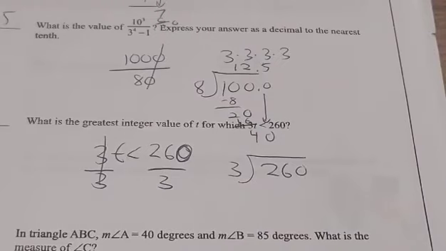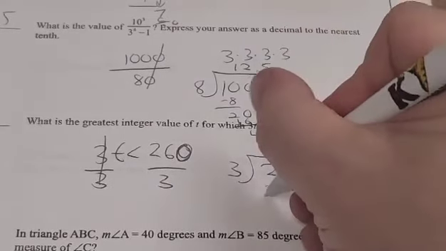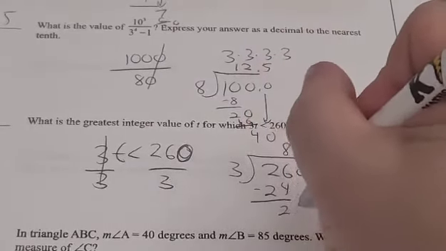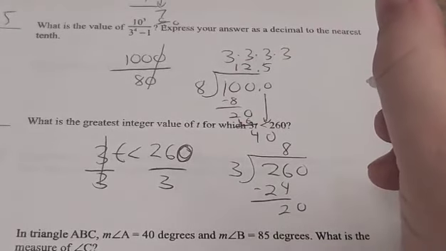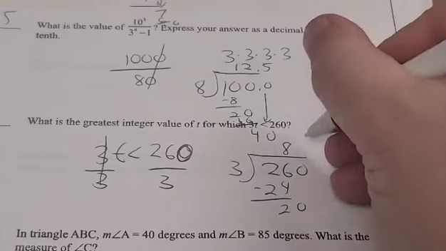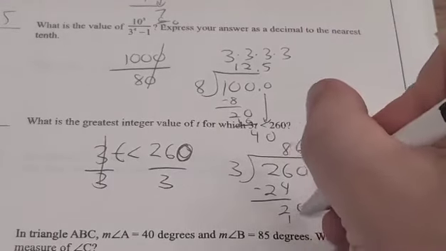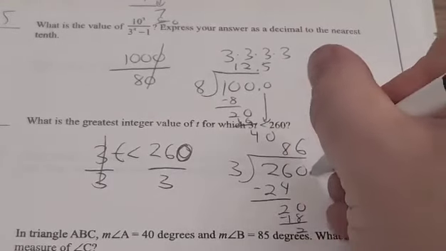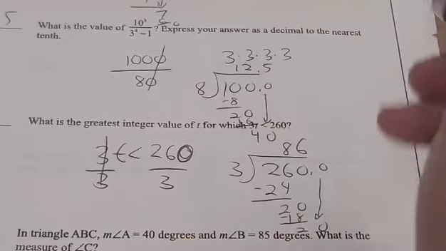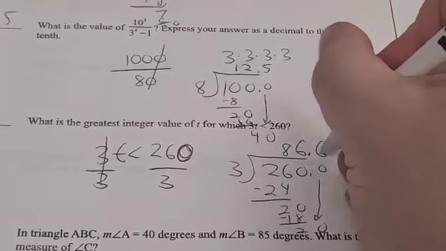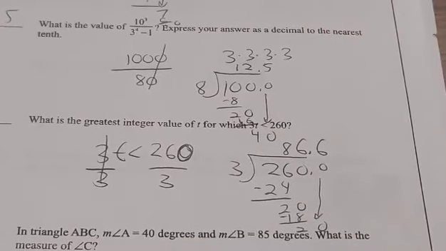2 times 3 is 6. 8 times 3 is 24. How many 3's are in 20? That would be 7 times 3 is 21, so 6 would be 18. Got 2 remainder. Let's add a decimal and a 0. 3 goes into 20 6 times, so 86.6.